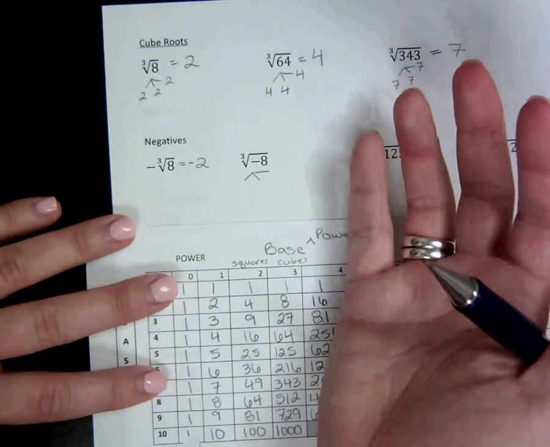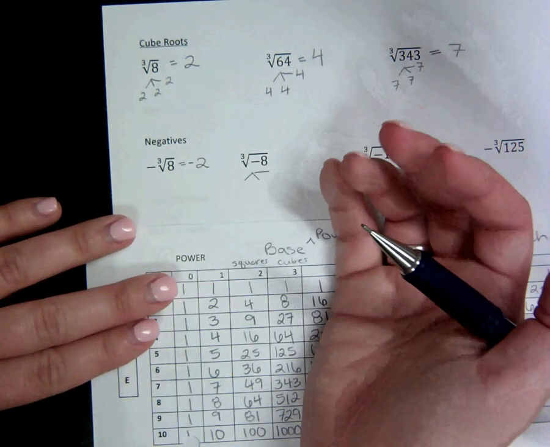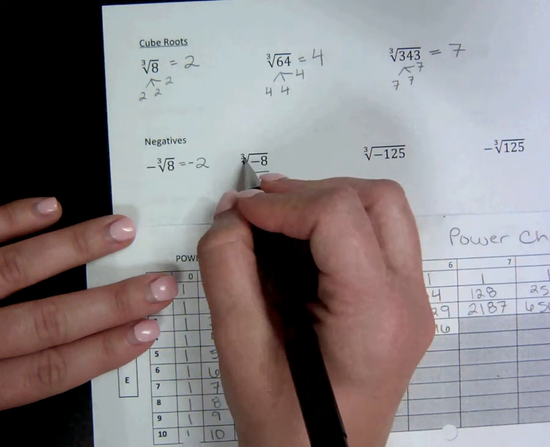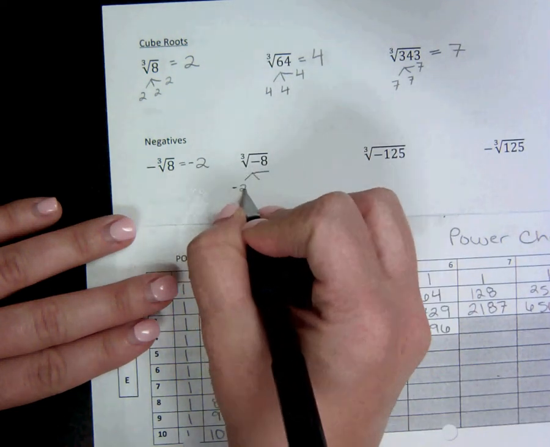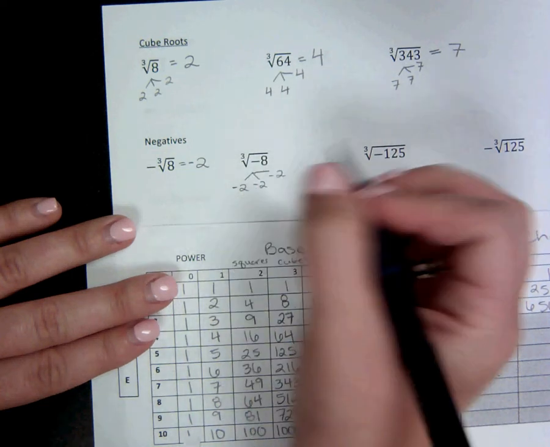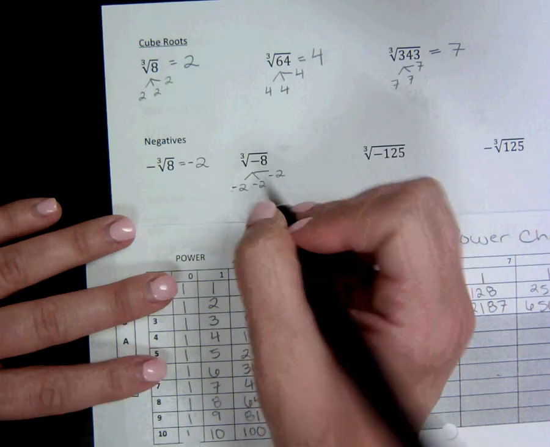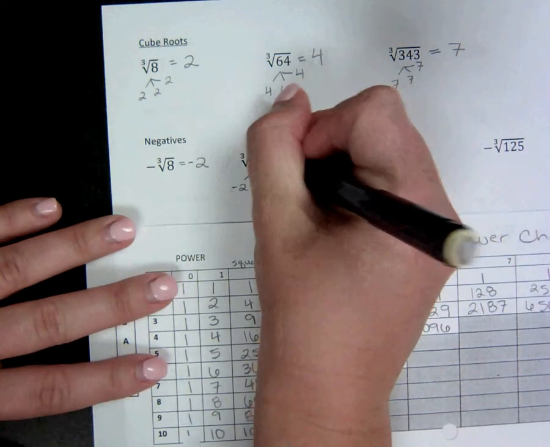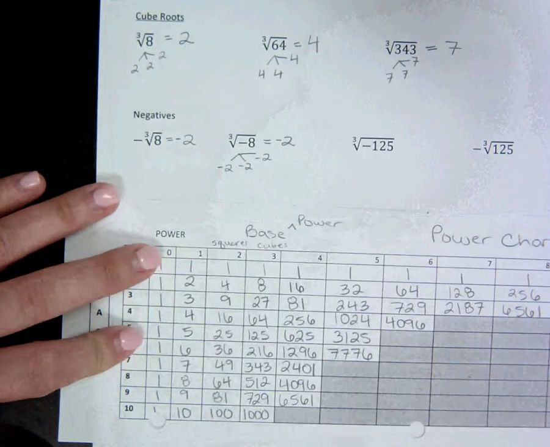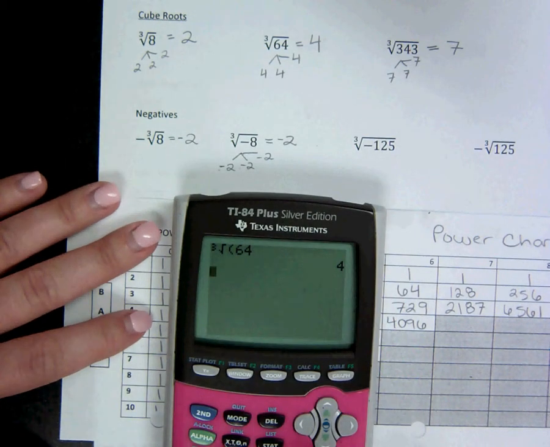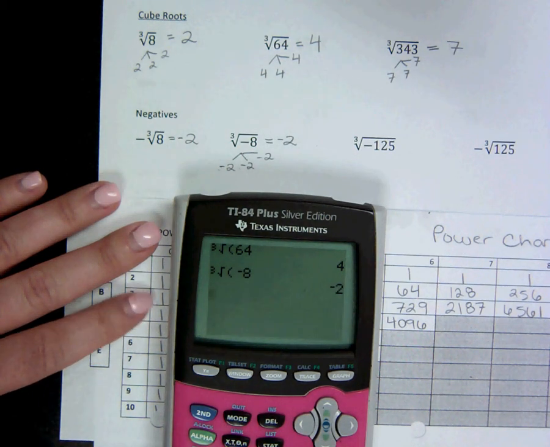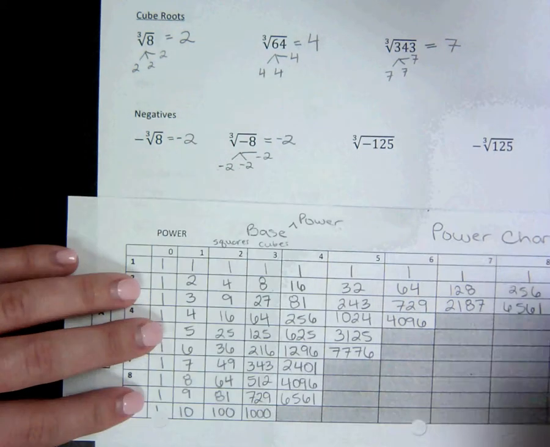So we said with square roots we can't take a square root of a negative, but let's think about the cubed root of a negative. If I have negative 2 times negative 2 times negative 2, these two negatives cancel out, but then a third negative brings it back. So this does have an answer of negative 2, and you can type that in. Type in math, option 4, and then negative 8, and it should give you negative 2. So it does work for cubes.